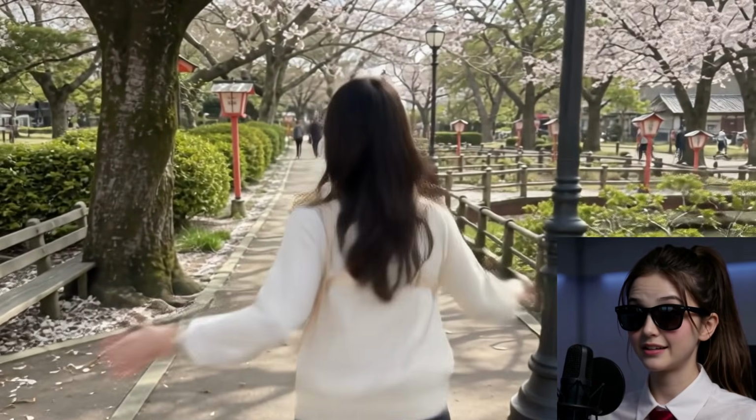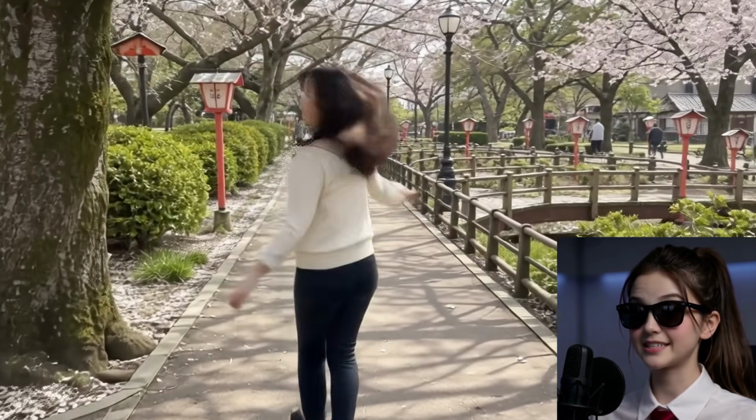Before going through the workflow, let's look at a few examples. Here, I try to move the camera away or push the subject off screen. Then, when the subject comes back into frame, it stays consistent. Even when the face turns away from the camera, it returns with the same consistency.